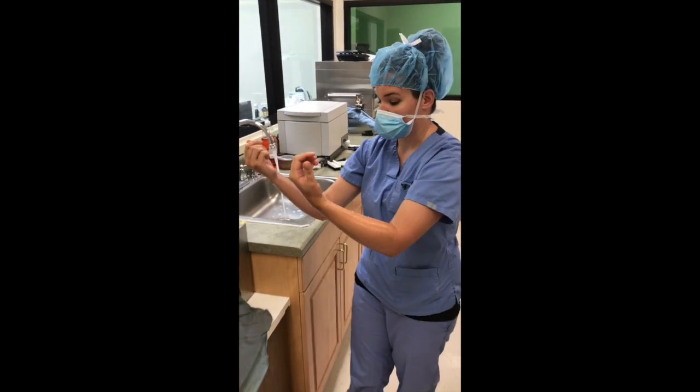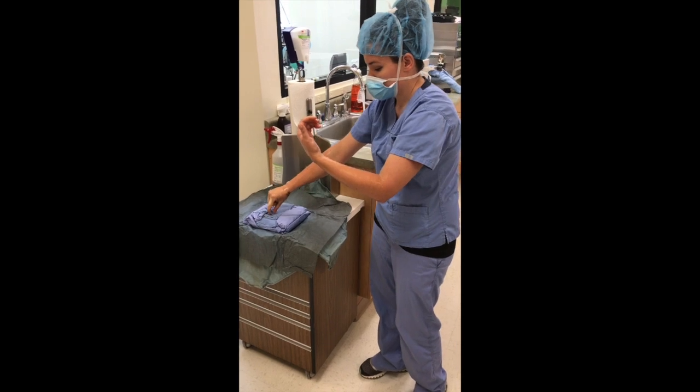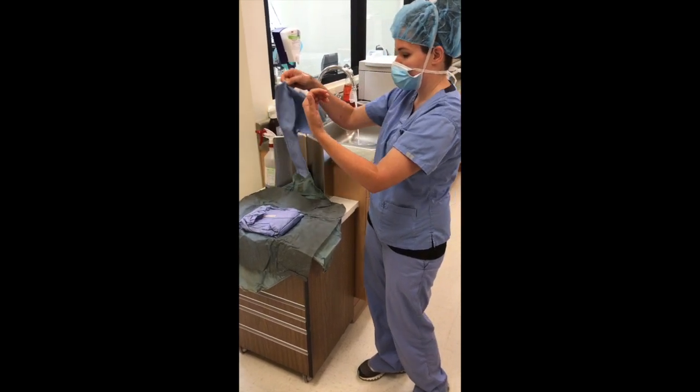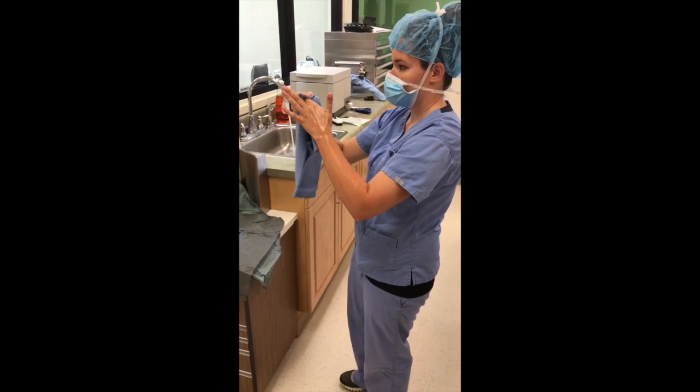Now that we've done that, we're going to come to our sterile towel that we have laid out here. We're going to pick it up. We're going to start with our one hand. We're going to dry fingers.